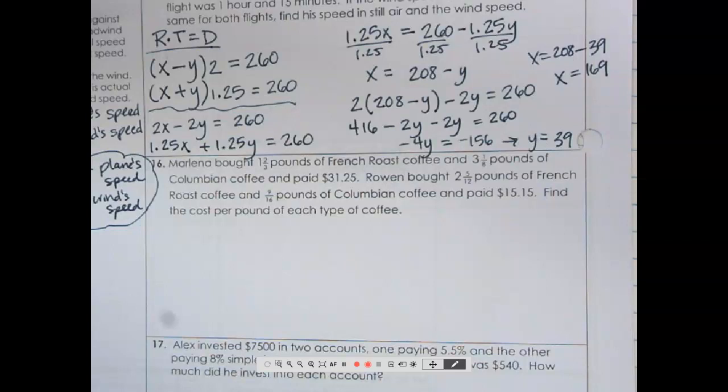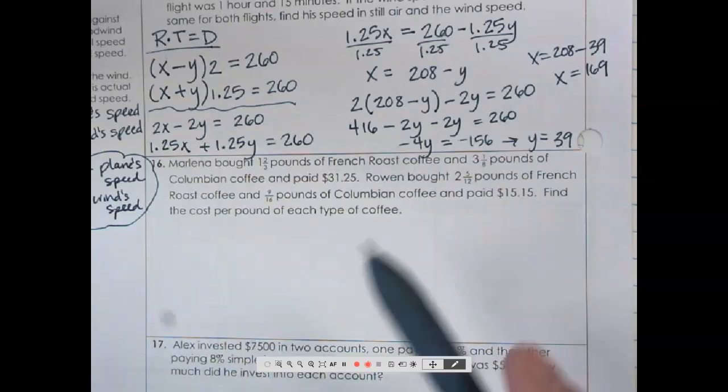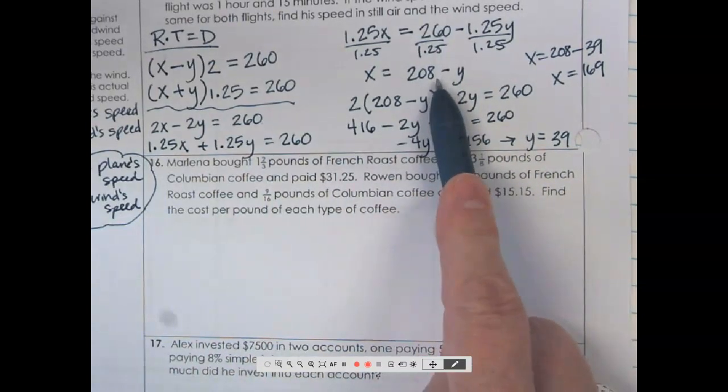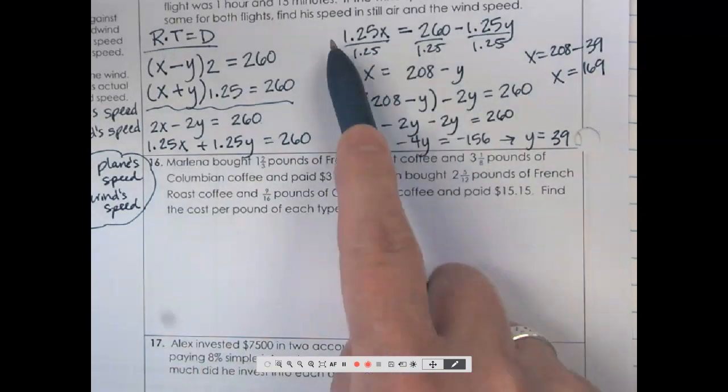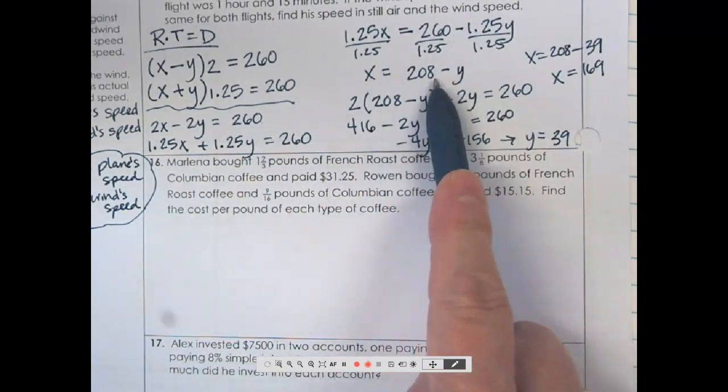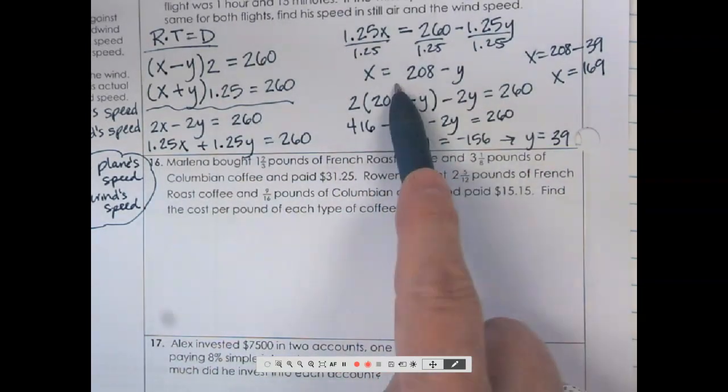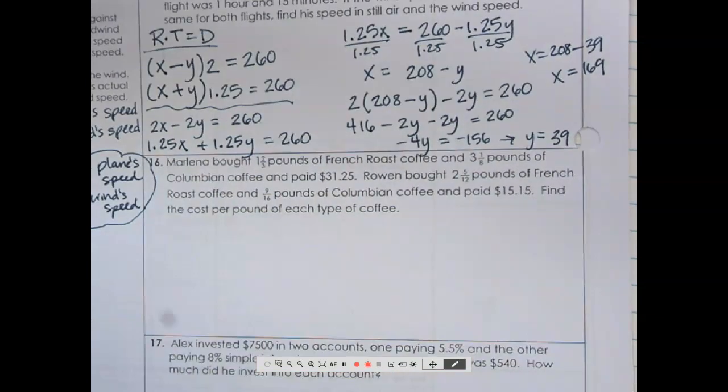Anybody? Where did this come from? After I simplified that equation, I had this, so I just took my y and plugged it back in there. You could plug it in any equation that you've dealt with. Any other questions?